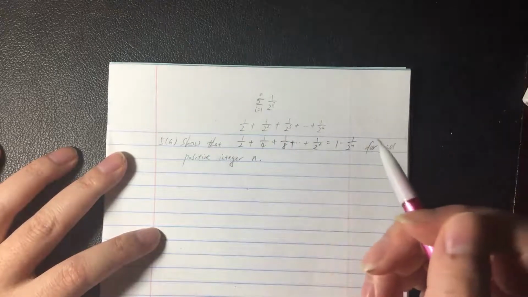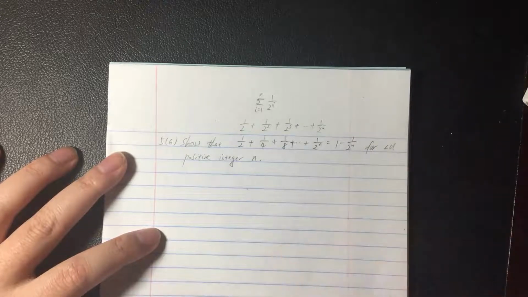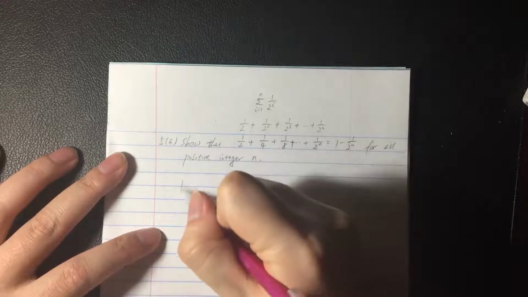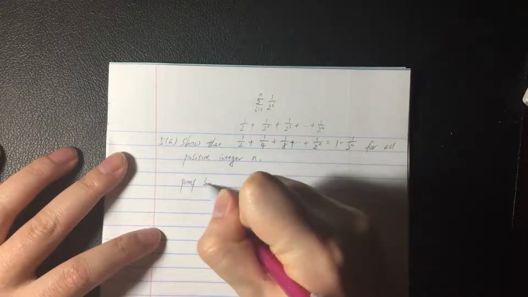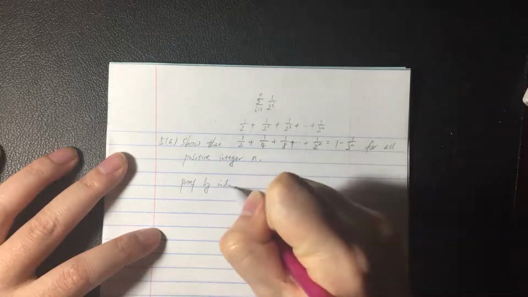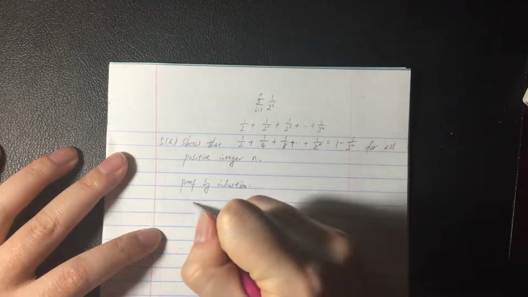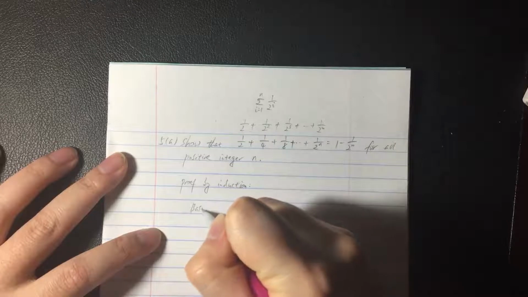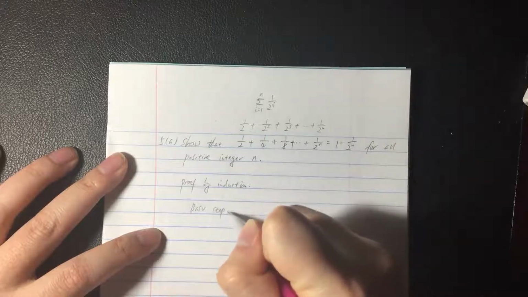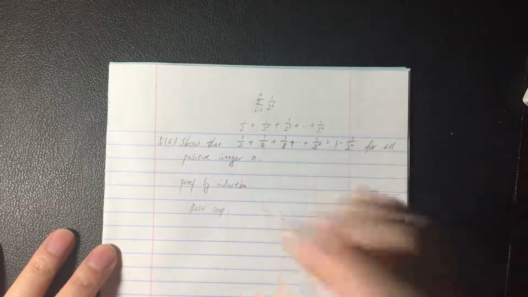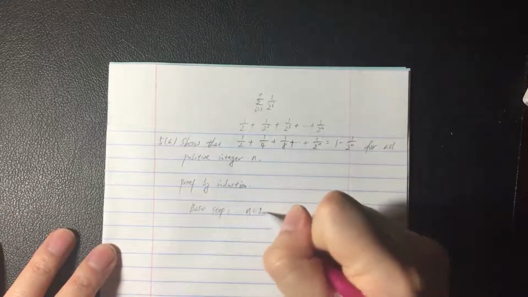For mathematical induction, we first want to verify that the statement is true for the first n. That's called the basis step. Here n is in the set of all positive integers, so the first n is n equal to 1.